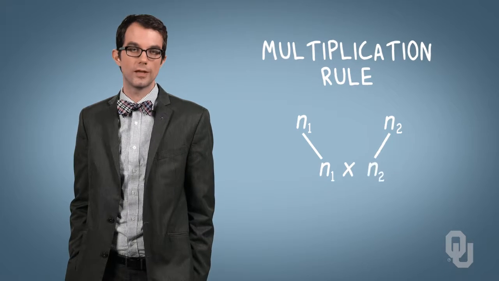One of the more basic approaches to counting is with the multiplication rule for counting. Simply put, if an operation can be performed in n1 ways, and if for each of these a second operation can be performed in n2 ways, then the two operations can be performed together in n1 times n2 ways.